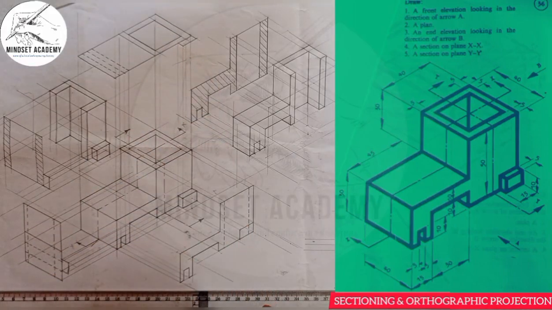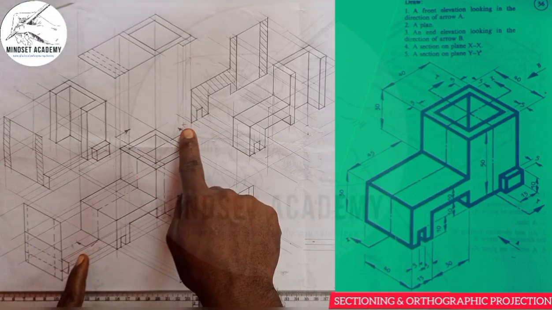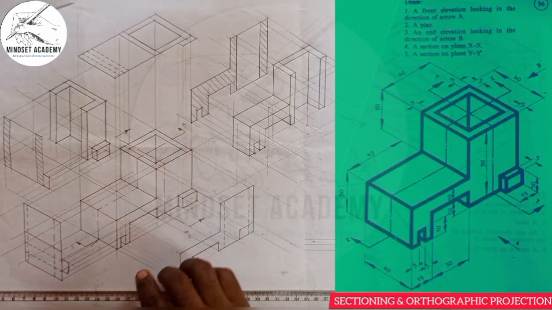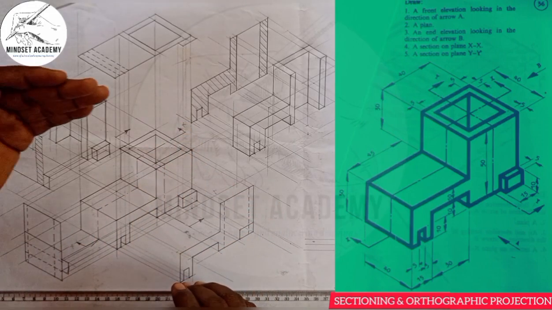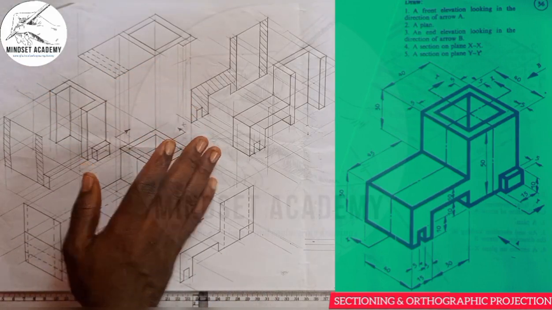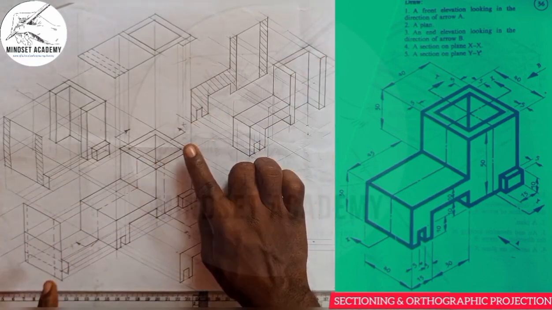Now, the question said, what will now be the front elevation like? How do I know it's the front elevation? Because the arrow is pointing in the direction of A. Look at the arrow XX, the plane XX. Now, this thing you're seeing here on the question is the cutting plane. So when you cut this figure, you cut it into two, right? This is what you'll be having. You split it into two, looking at this direction. That is why the arrow is pointing here.